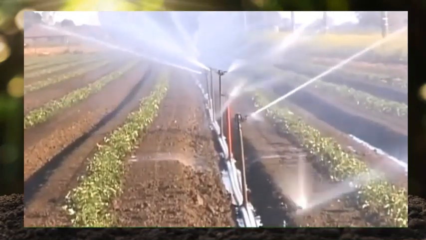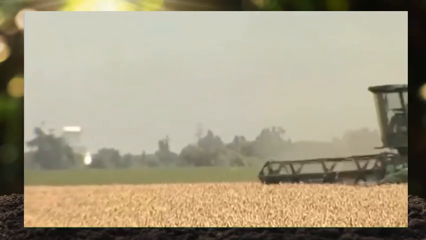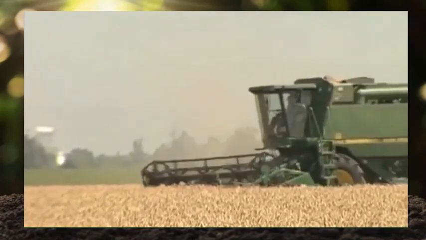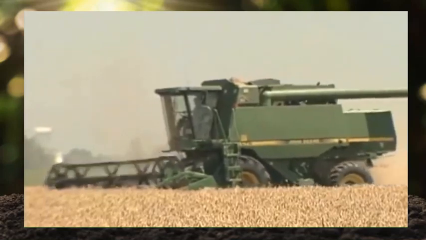When crops are harvested, the farmer lets the plants left behind decay and become part of the soil again, giving back nutrients.